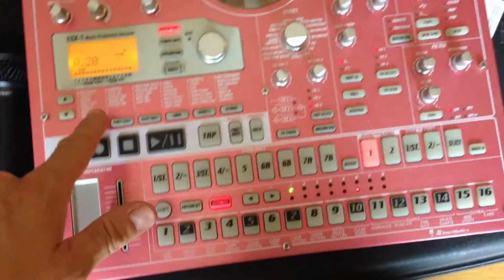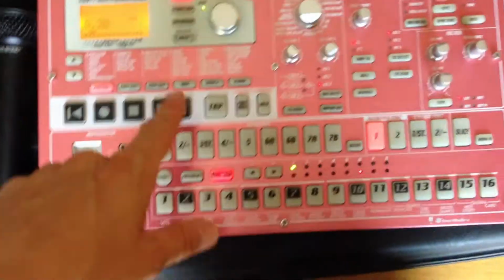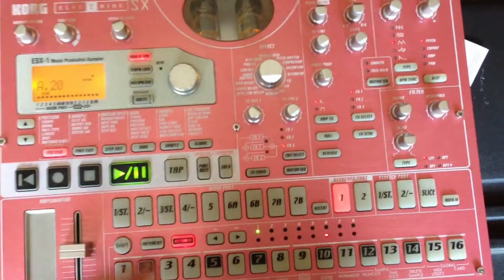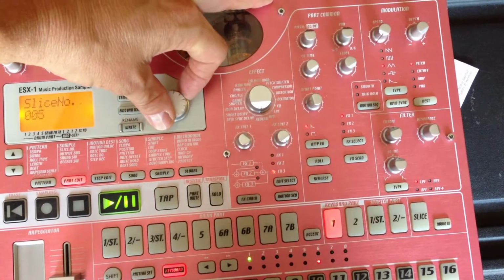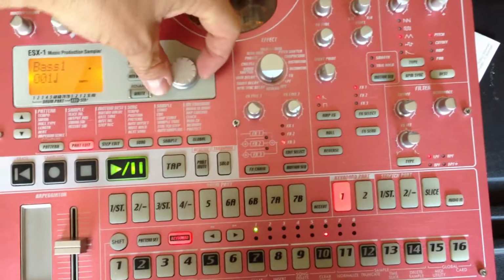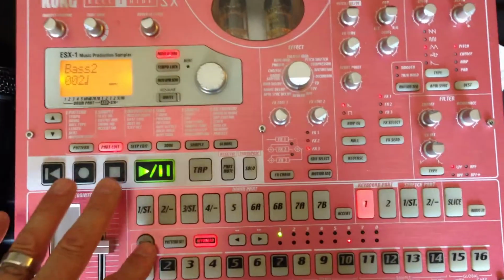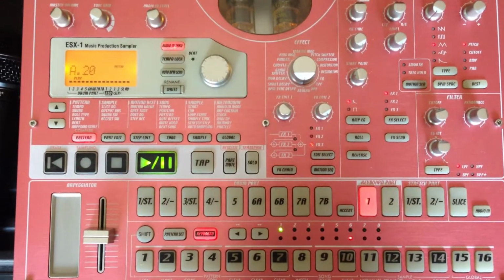Now, here's another possibility, okay? If we go here, and it's playing, even while it's playing, I can go to Part Edit, and I can change the slice number, or even change the sample itself. But if I hit Shift Pattern, it snaps back to its original state. Okay?